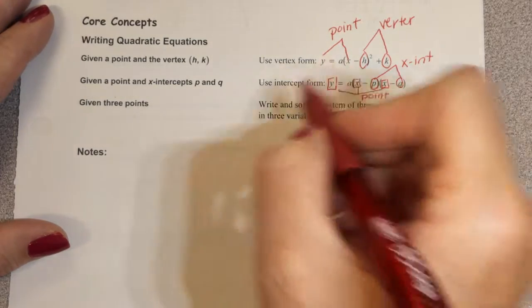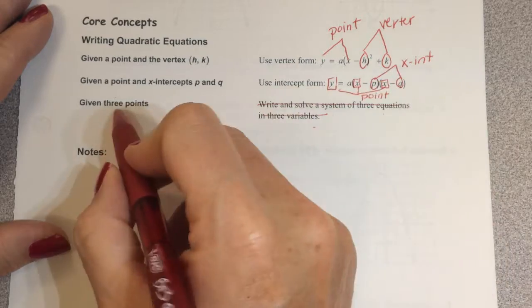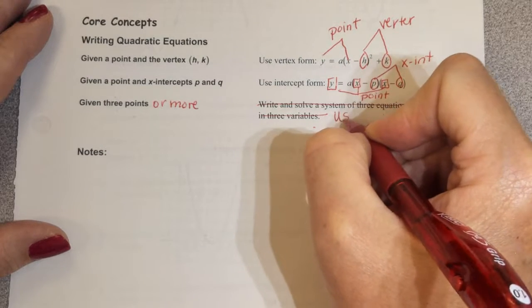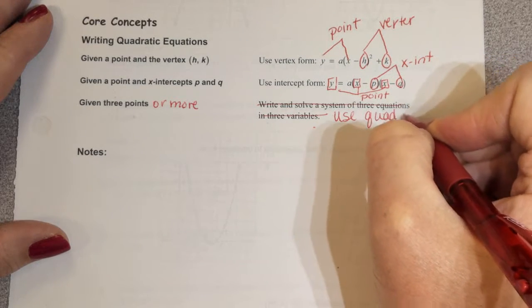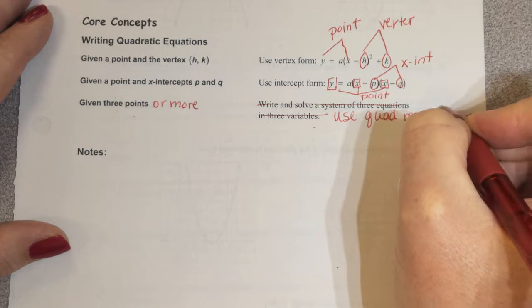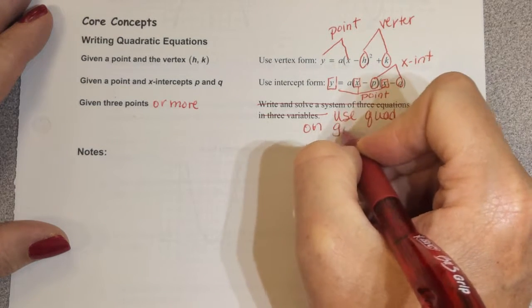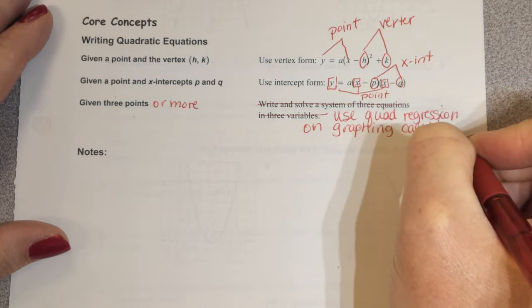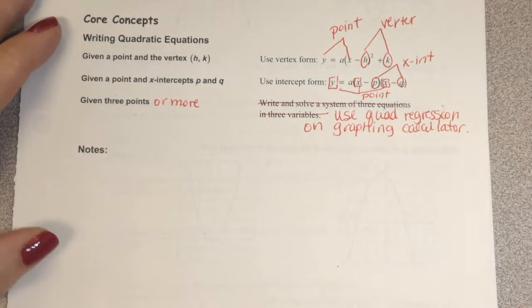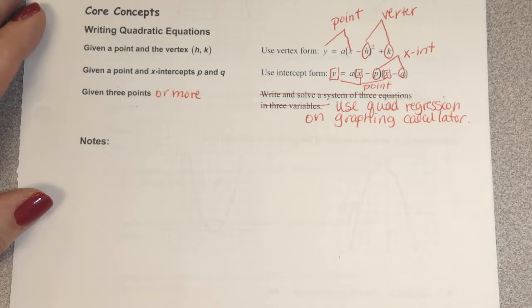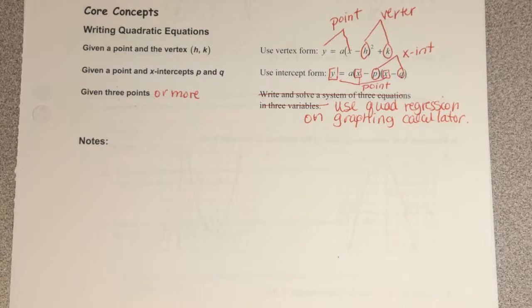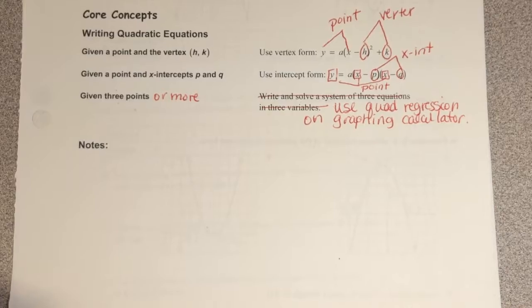So instead, anytime this comes up where we're given 3 points or more, we're going to use the quadratic regression on the graphing calculator, because that's going to be lots faster and more efficient and just better. Okay, so those are the 3 ways that we can write the quadratic equation.